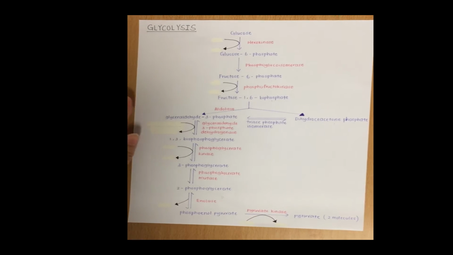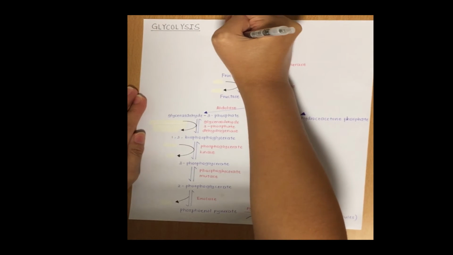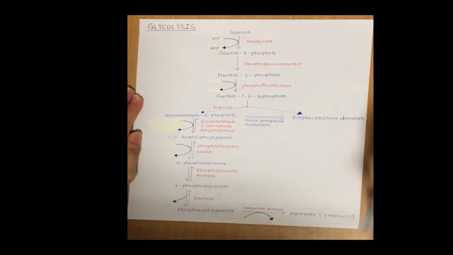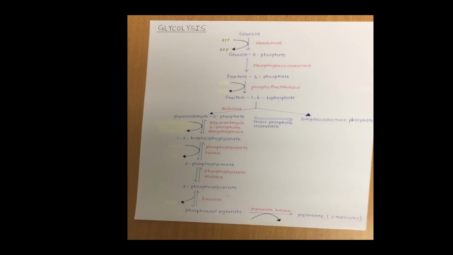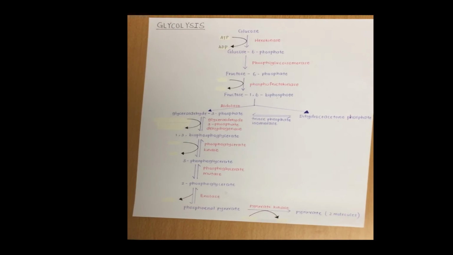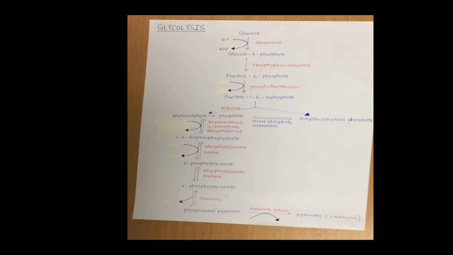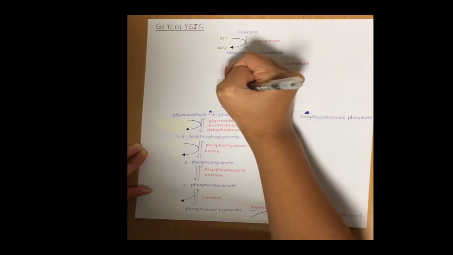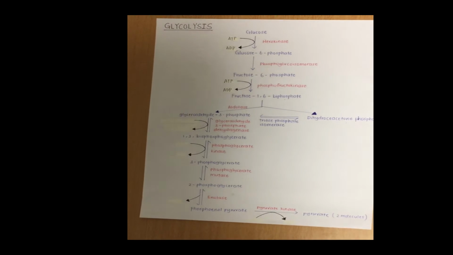Glucose is converted into glucose 6-phosphate. ATP is converted into ADP. The enzyme phosphoglucoisomerase isomerizes glucose 6-phosphate into its isomer, which is fructose 6-phosphate. The enzyme phosphofructokinase uses another ATP molecule to transfer a phosphate group to fructose 6-phosphate to form fructose 1,6-bisphosphate.